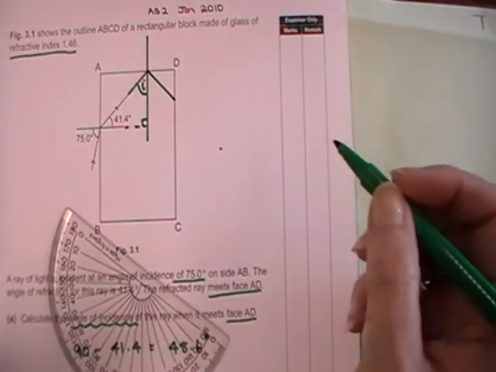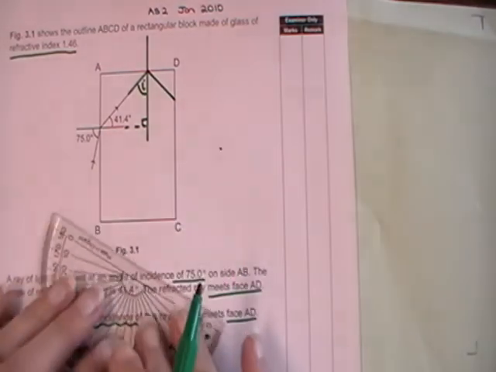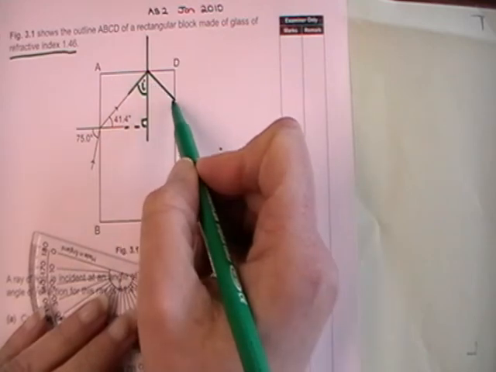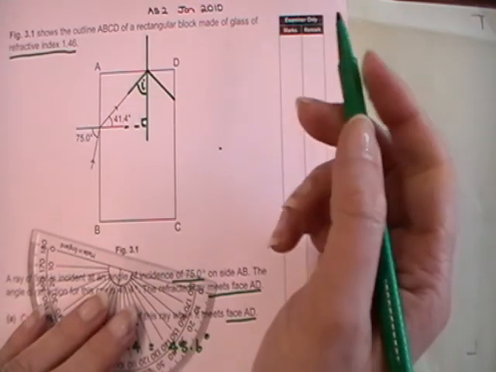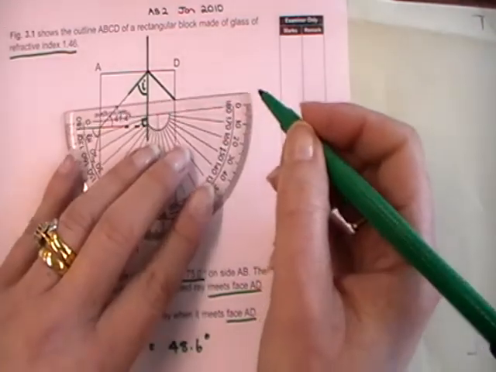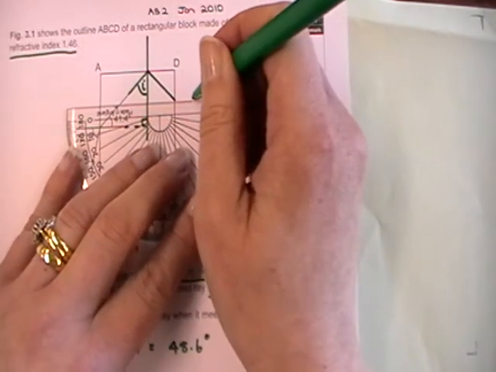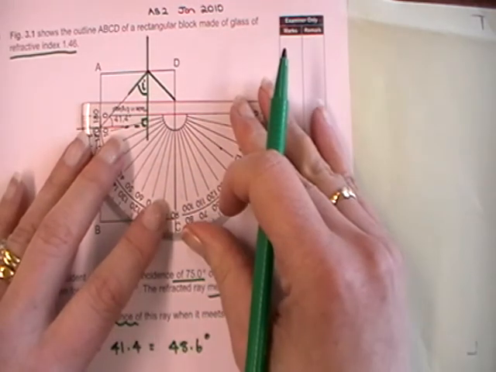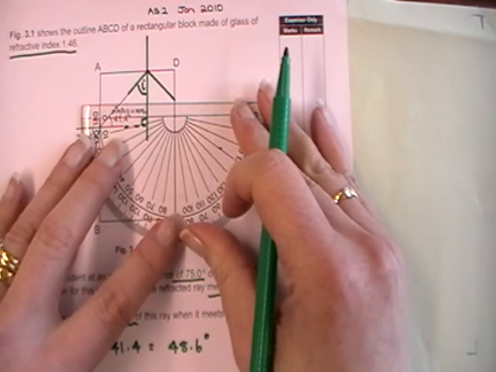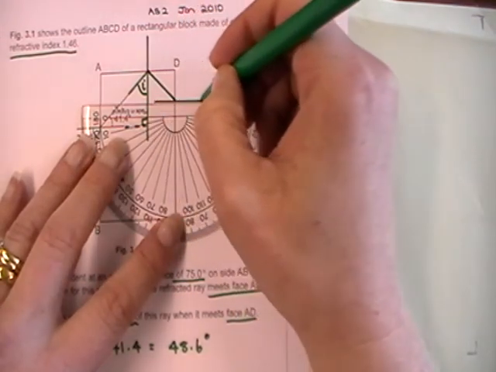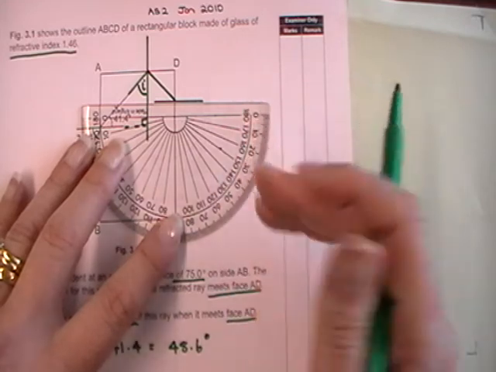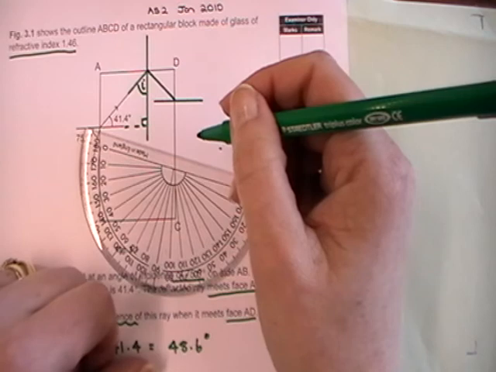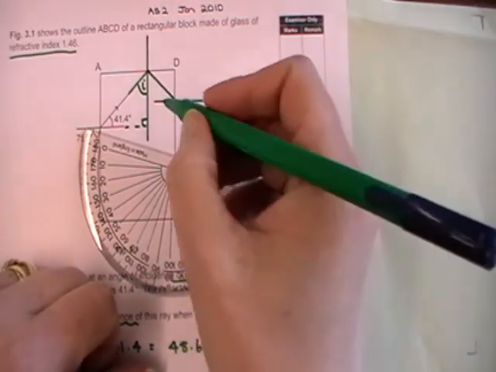But when the ray meets boundary DC, if this is 48.6, then it's going to meet it at 41.4 degrees again, which is less than the critical angle. Therefore, refraction is going to occur. So we need to add in another normal. If we line up our 90-degree line with the boundary of the block, we can draw a normal. And when we have refraction, as it moves out of the glass block, it bends away from the normal.